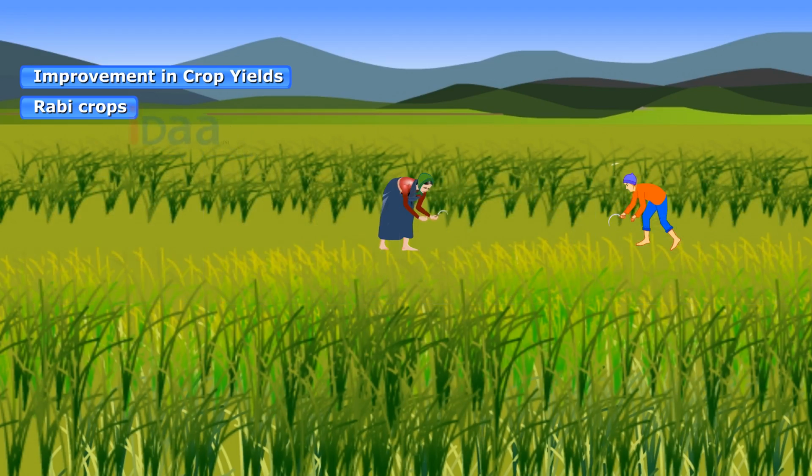Improvements in crop yields include the following major groups of activities: crop variety improvement, crop production improvement, crop protection management.